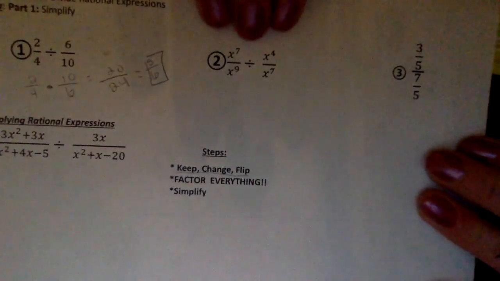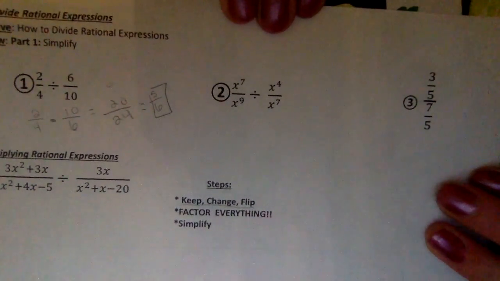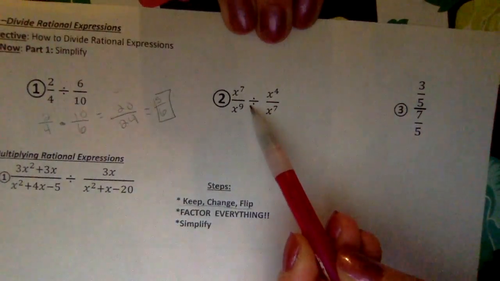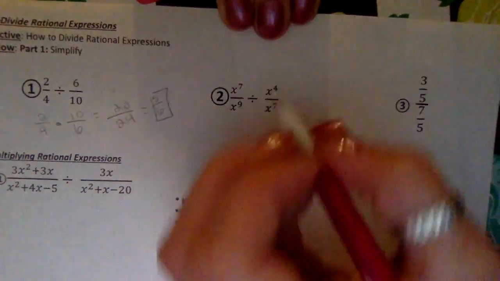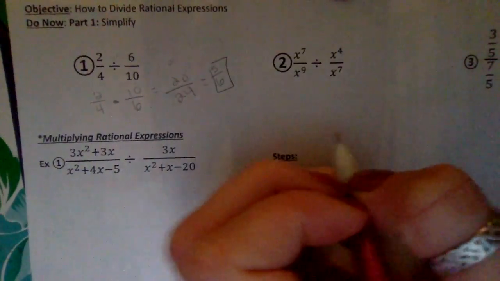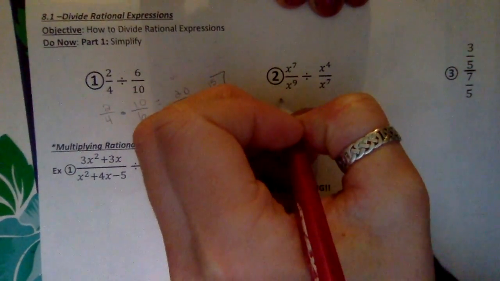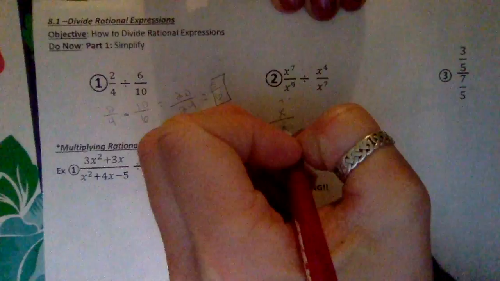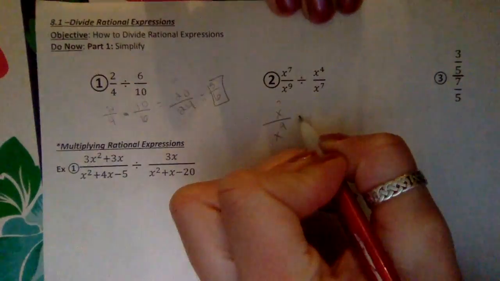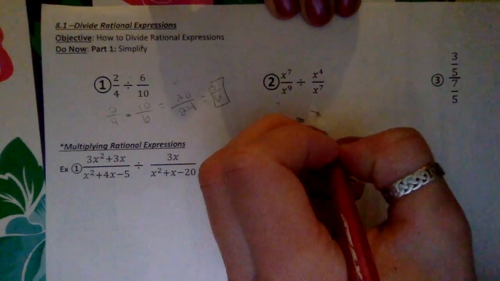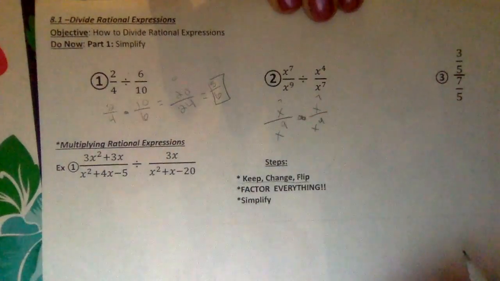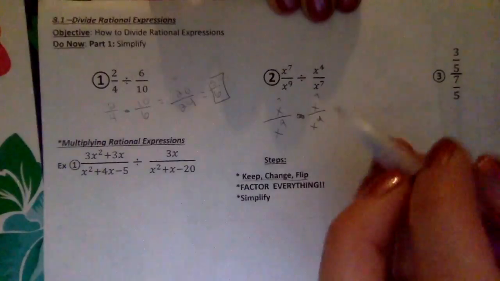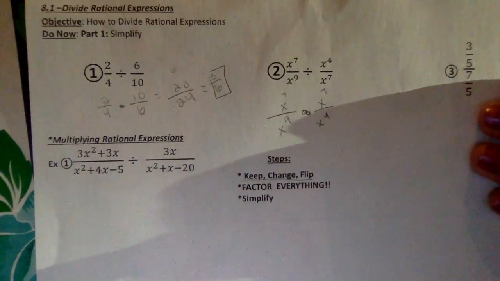Okay, the next one is the same thing, dividing fractions, but this time we have variables with exponents. So we're still going to keep, change, flip. So we're going to keep the x to the 7th over x to the 9th. Keep that. Change to multiplication, and then flip this guy. Okay, now we multiply right across, and then we simplify.